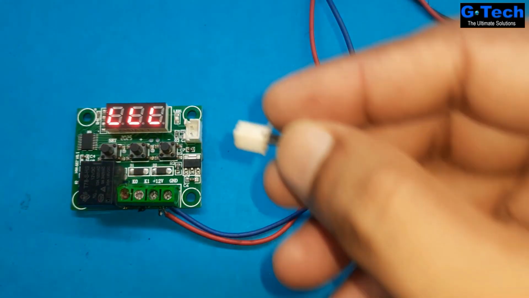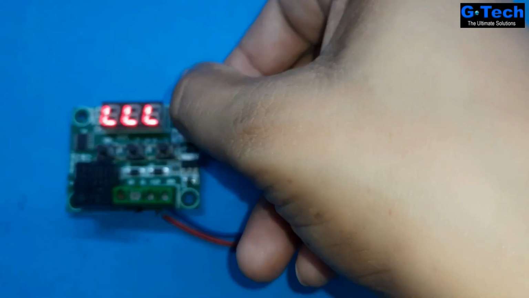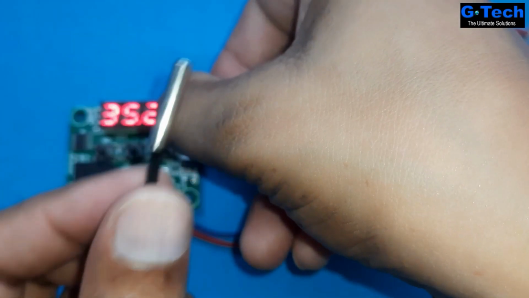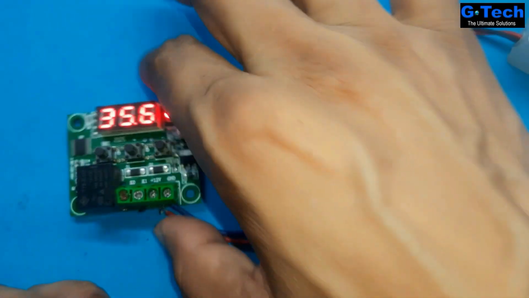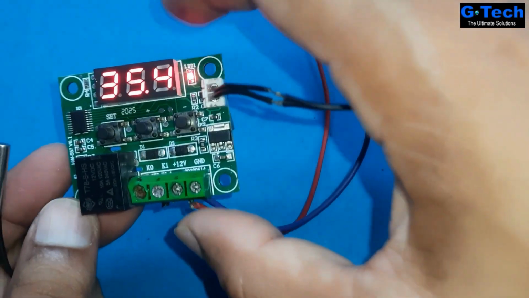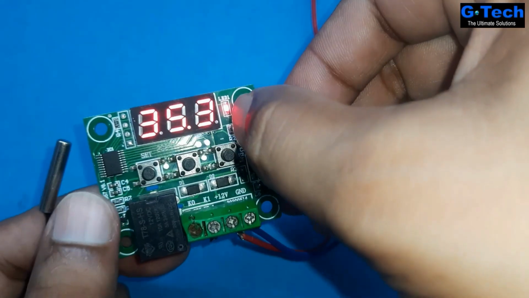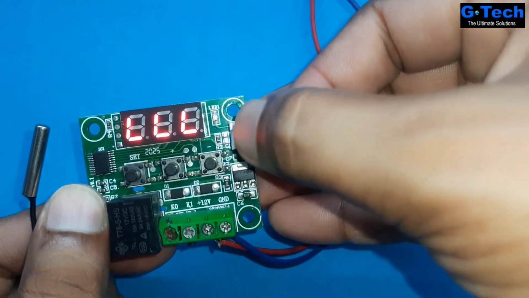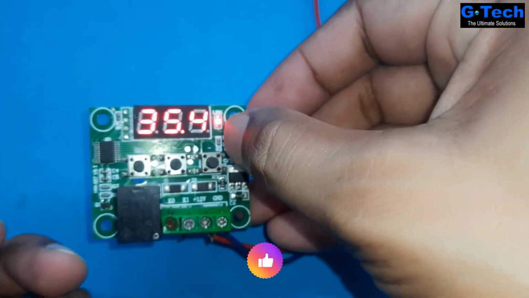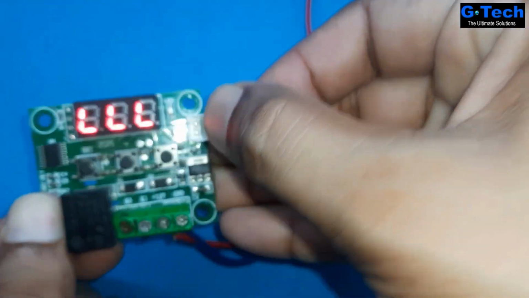Now just see the changes. I'll just insert this. Now it has been changed. Now again I'll remove this. I'll show you low. Then once it is connected, you just listen carefully.